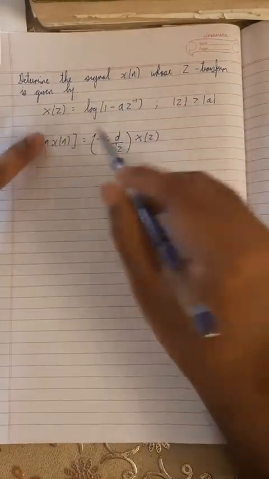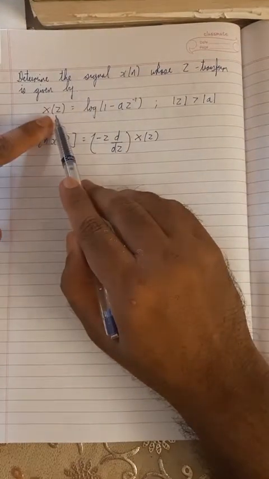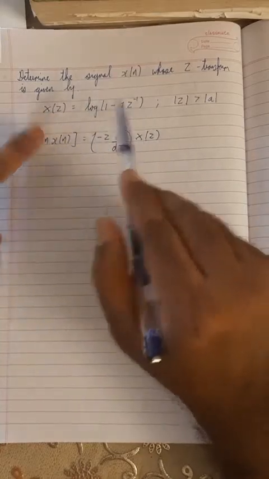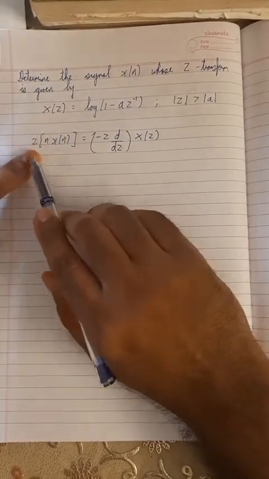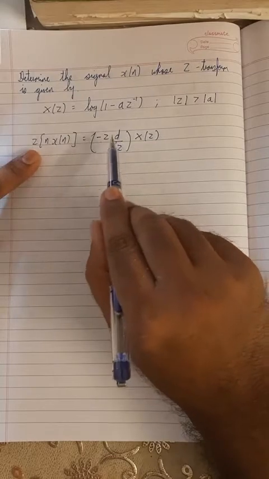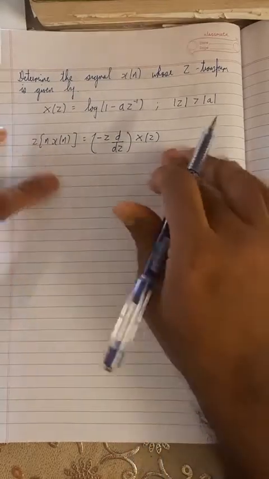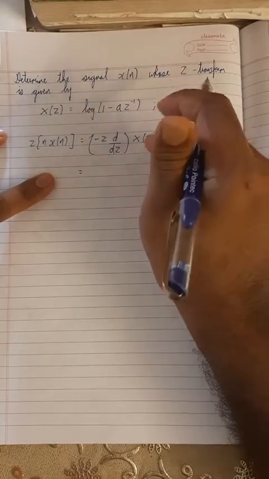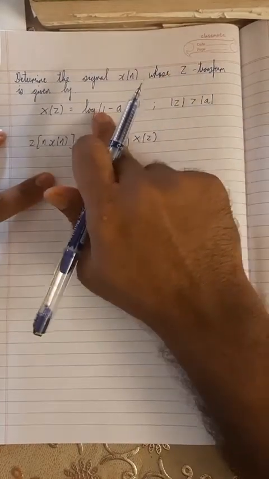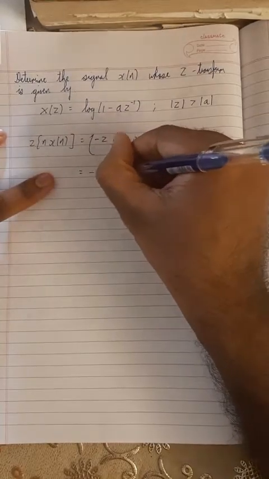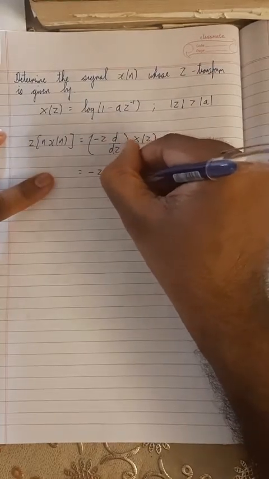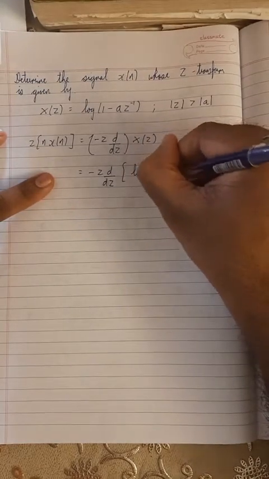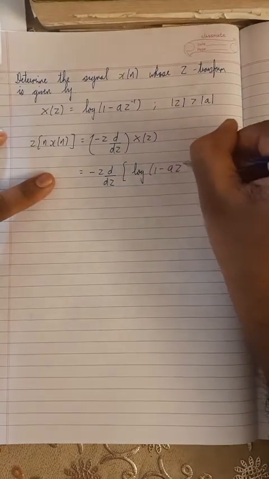So here the given Z transform is log 1 by 1 minus a Z inverse. And the property is Z of n x of n is equal to minus Z d by dz of X of z. I'm going to substitute the value from the given question in this formula. So this will become minus Z into d by dz of log of 1 minus a Z inverse.